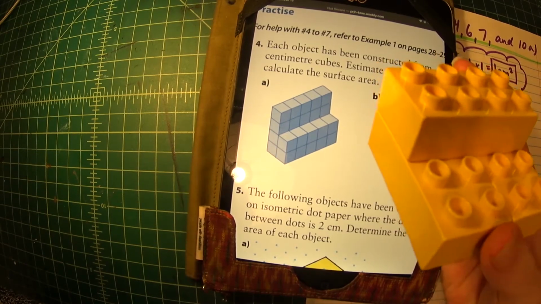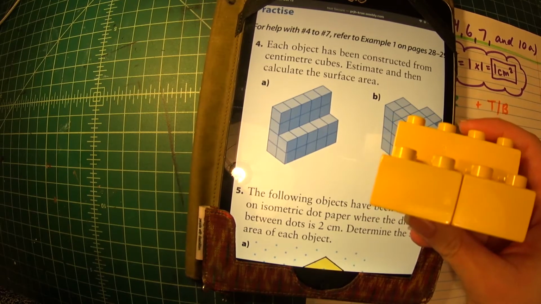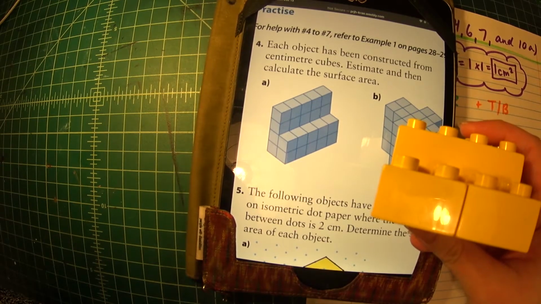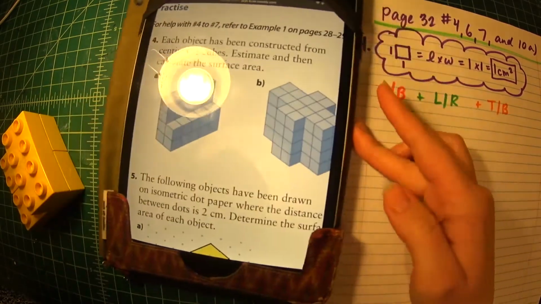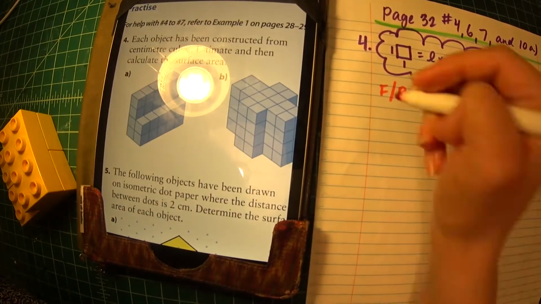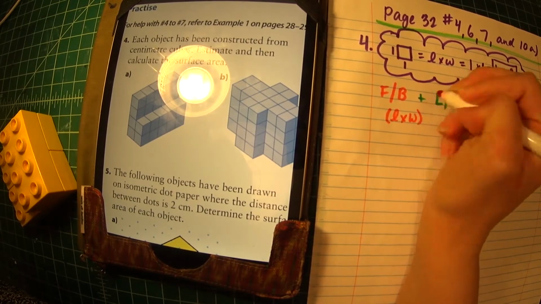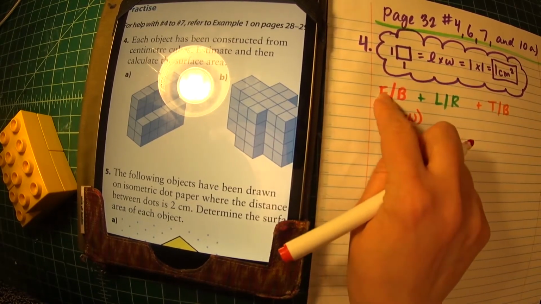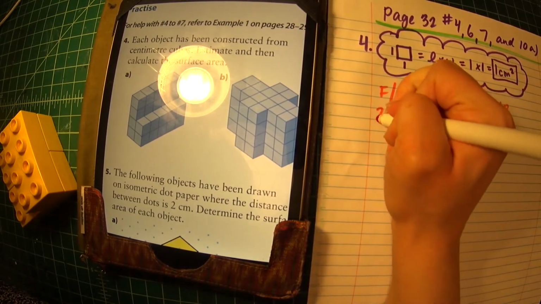Obviously not the same dimensions, but if you imagine looking straight on at this little staircase shape, you just get a rectangle. And the way we find area of a rectangle is just length times width. And because we're accounting for both the front and the back, whatever I get for the area of the front, I'll double it.